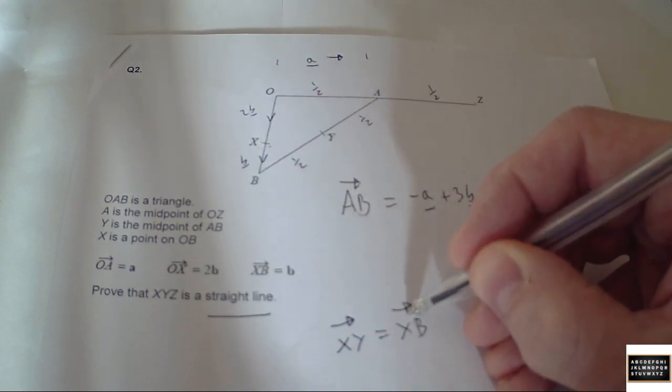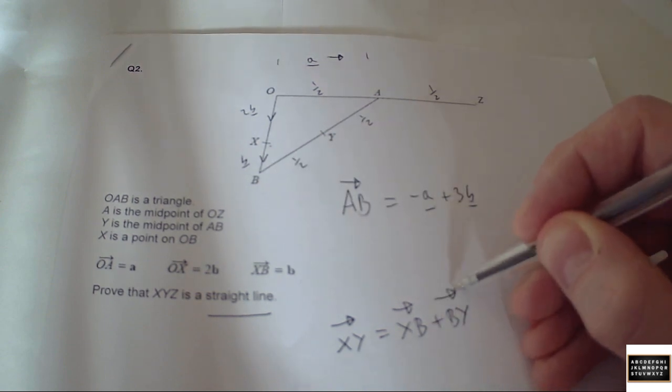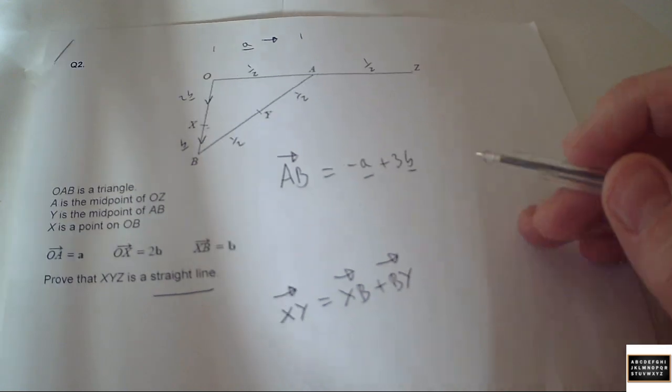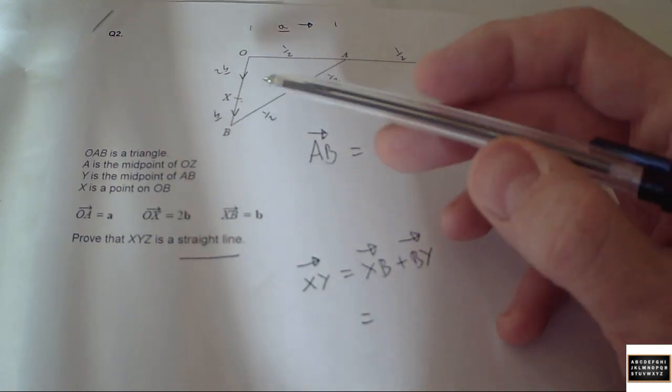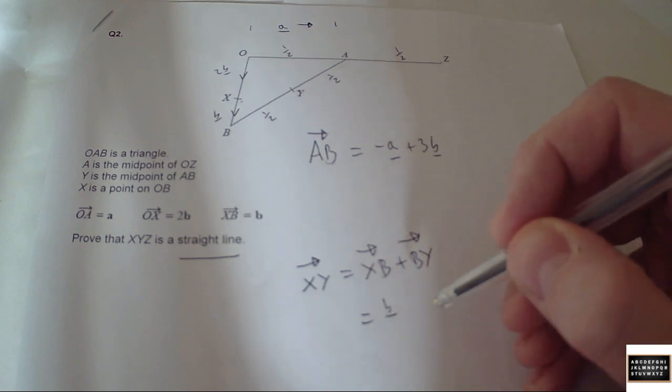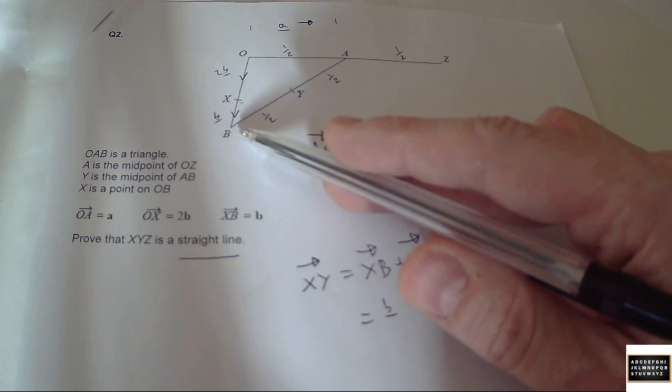So from X to B, and then we're going to go from B to Y. That's my vector triangle I'm going to make. Now, X to B, I'll move that slightly up. X to B is just B, little b, and B to Y is half of B to A.